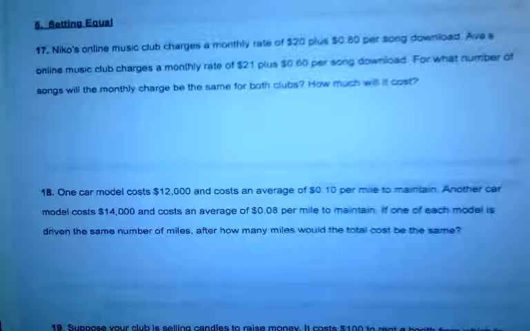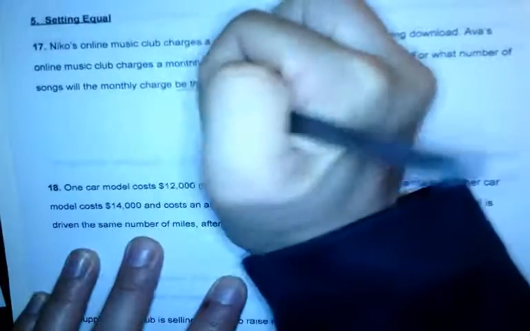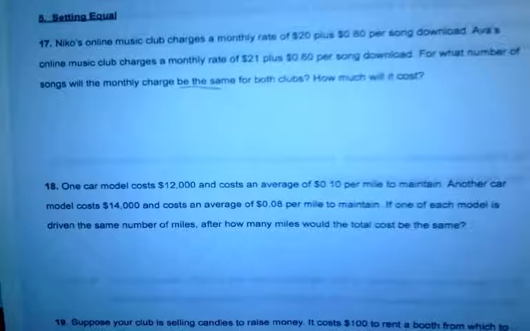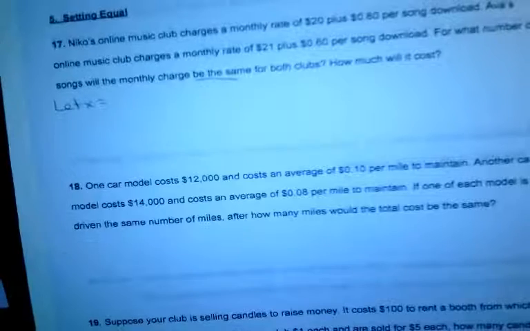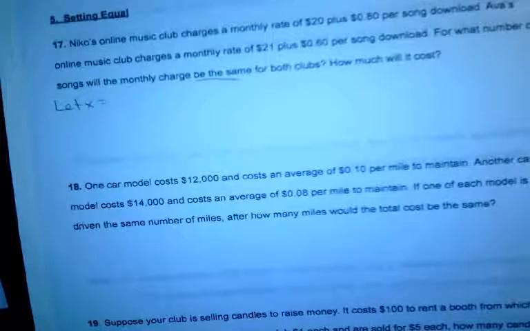How much will it cost? What's the key phrase? When will they be the same? That's right. So let's do our let statement. What are we looking for? So let x equal the number of songs. For what number of songs will the monthly charge be the same? So we're looking for the number of songs.